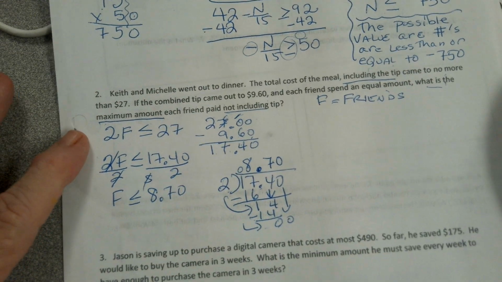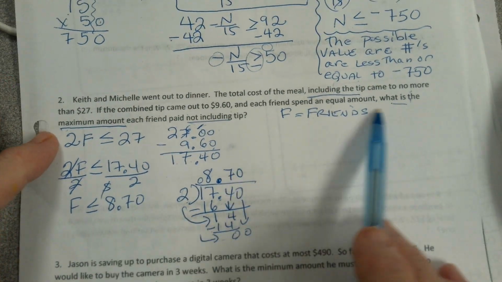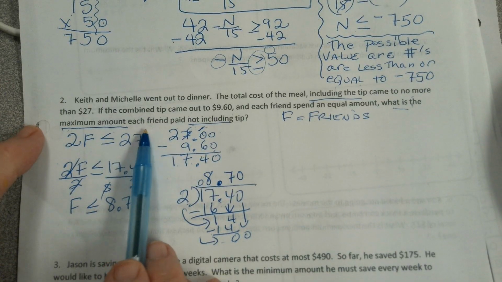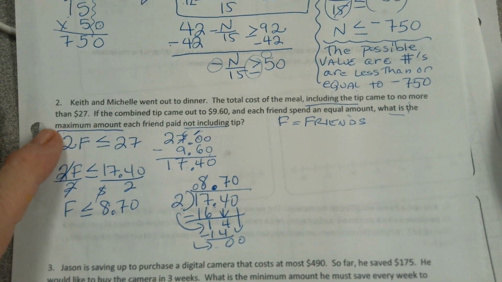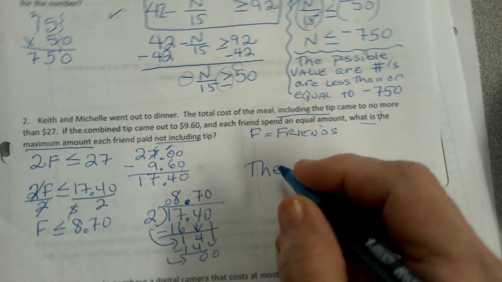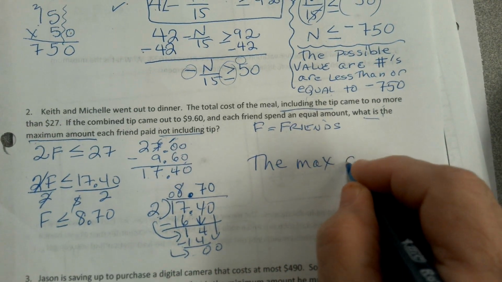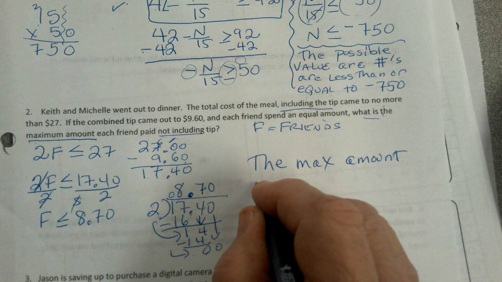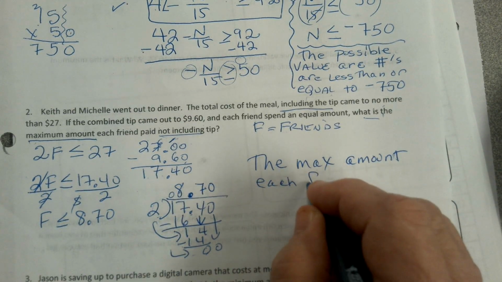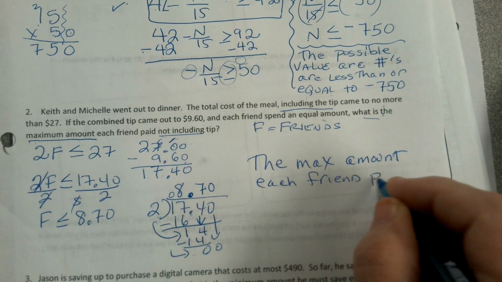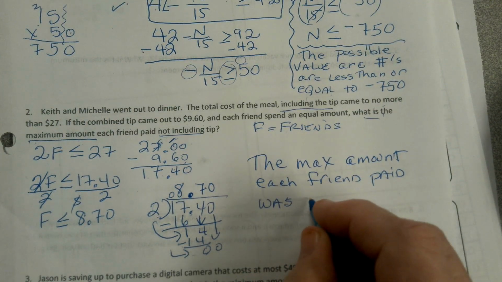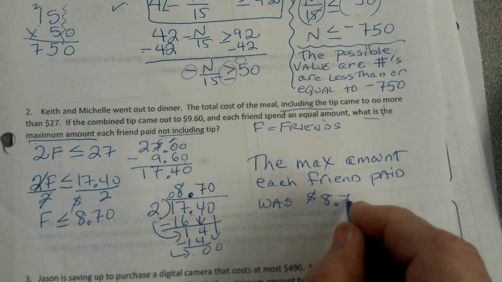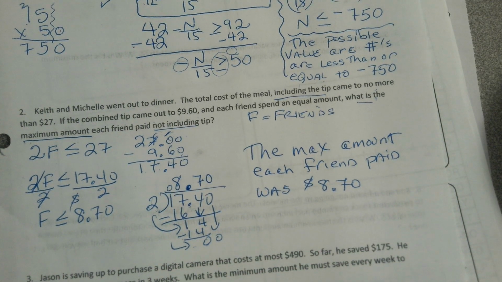$8.70. And if I'm doing my little thing, it says, what is the maximum amount each friend paid? What could my sentence be? The maximum amount that each friend paid. There you go. Perfect. The maximum amount each friend paid was $8.70. All right.